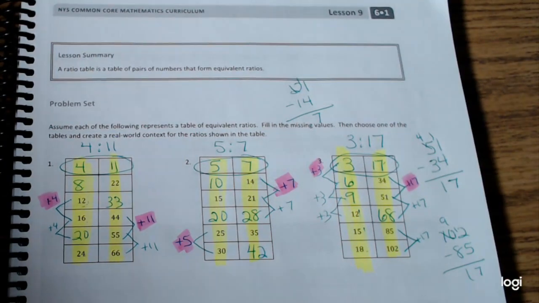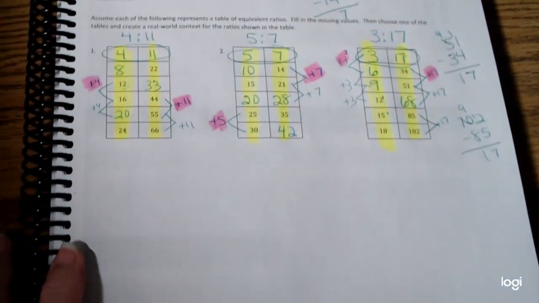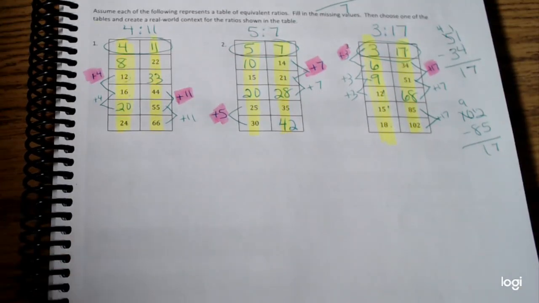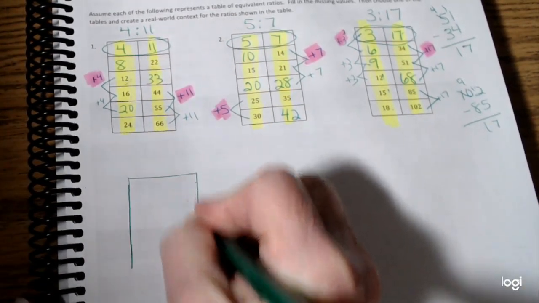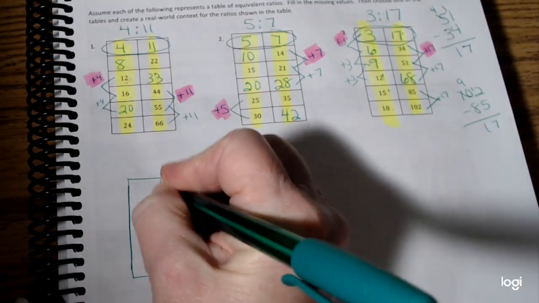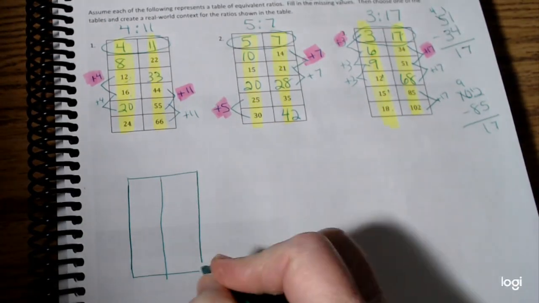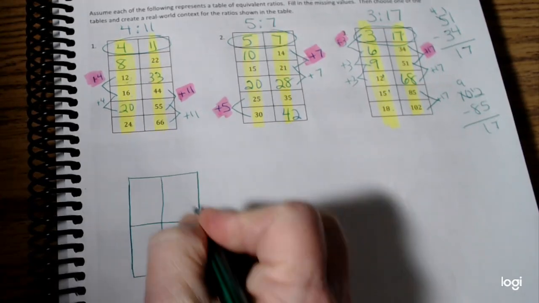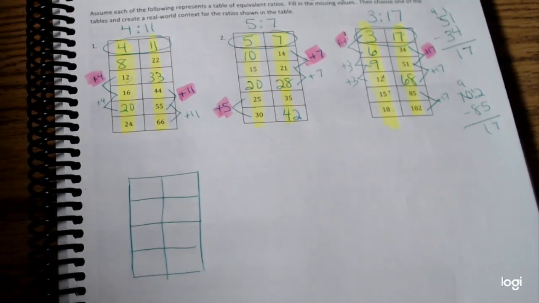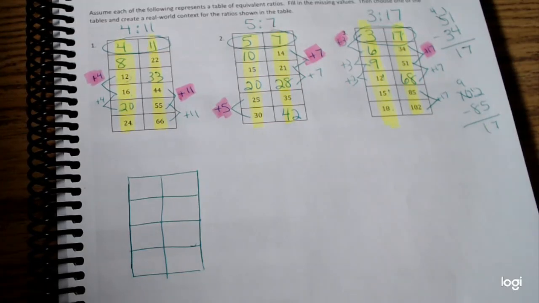All right, so I want you to scroll down here. You have plenty of room down here, and we're going to make some ratio tables. We're going to practice some things. So what I would like for you to do is go ahead and make here a box. And of course we're going to cut it in half like this. And then I want you to make here 4 rows. I'm going to give you some numbers.